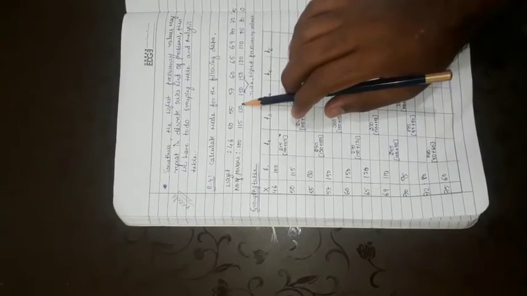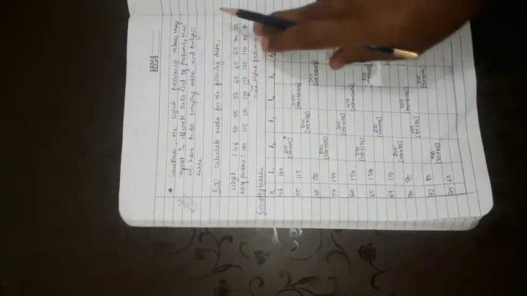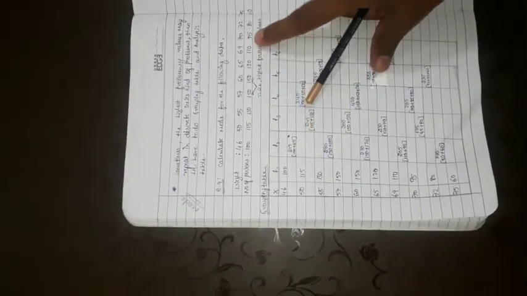Suppose in some questions, see here, this is also a discrete series problem. The x values are 46, 50, 55, 57, 60, 65, 69, 70, 72, 75. The number of persons is 100, 115, 130, 150, 150, 120, 110, 95, 80, 60.